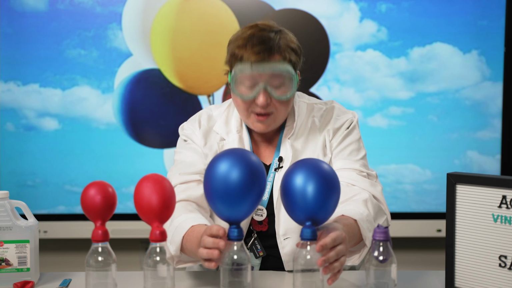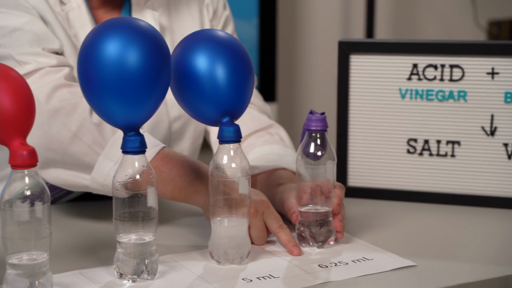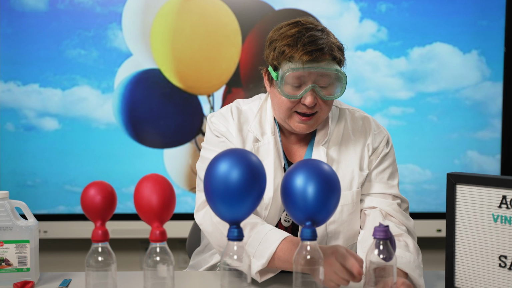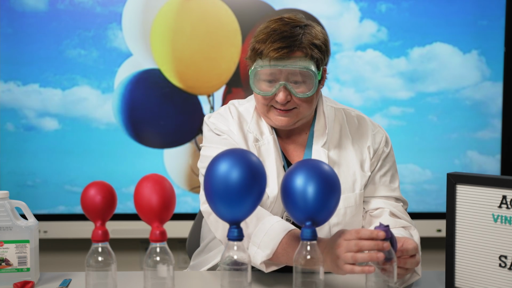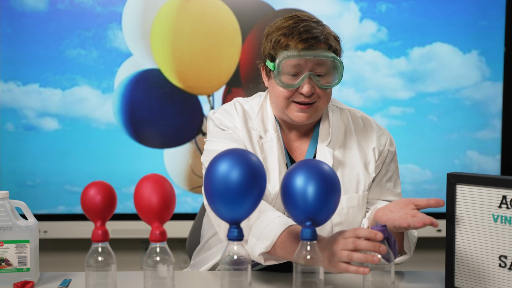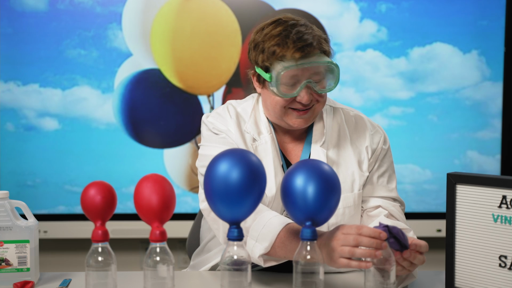Okay, we have one more bottle to go. So our last bottle has 6.25 milliliters of baking soda in our balloon and 100 milliliters of vinegar. And let's see what happens. Who thinks it's going to be the biggest balloon? And who thinks the balloons will be the same size? Let's check our hypothesis.